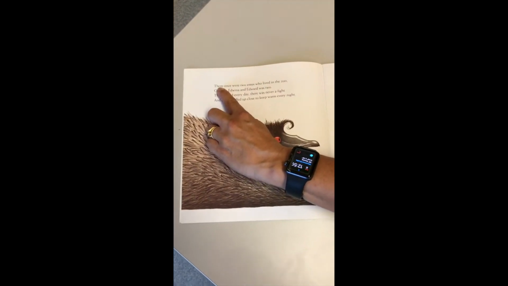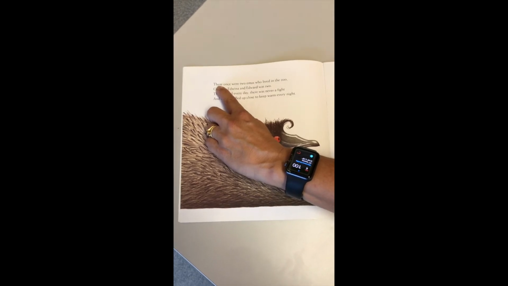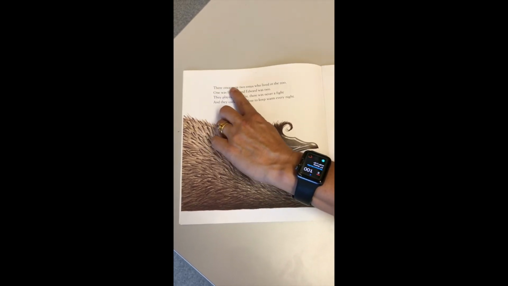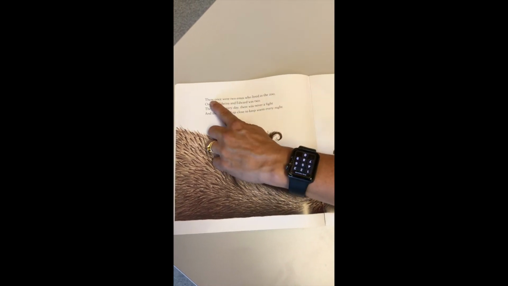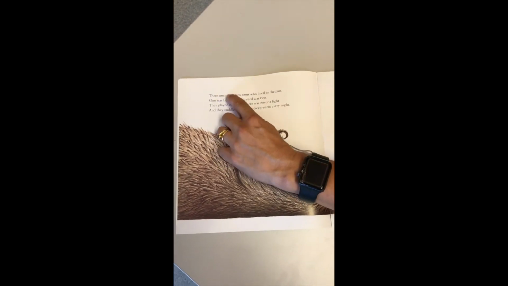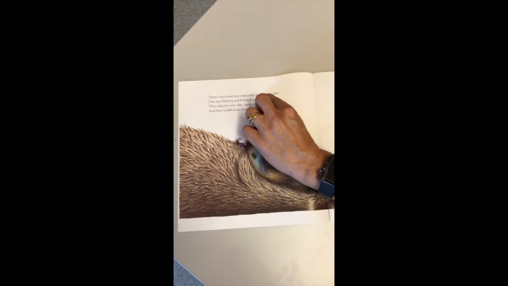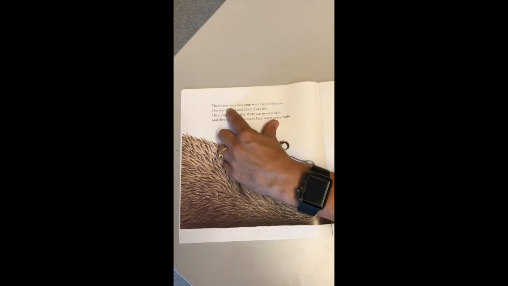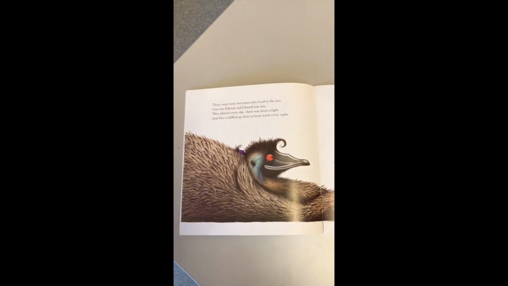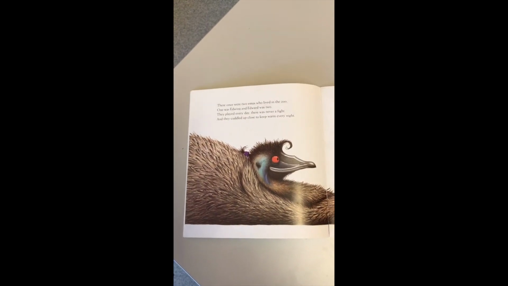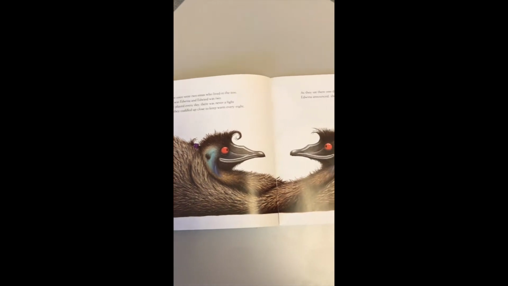Point to the first word. Here is the first word. Once you start reading, carefully point across, showing them each word at a time. I'll show you. There once were two emus who lived in the zoo. One was Edwina and Edward was two. See how I pointed carefully to the words. You would continue to read the story like this.